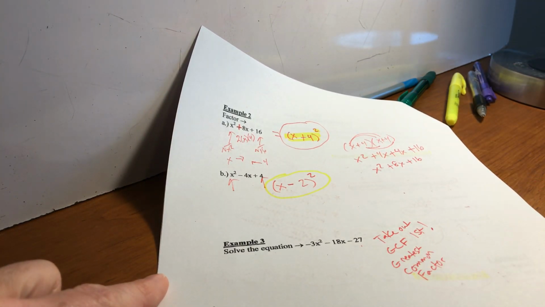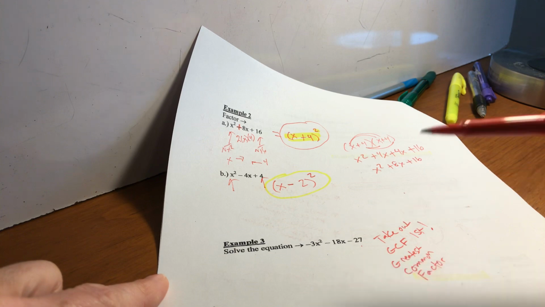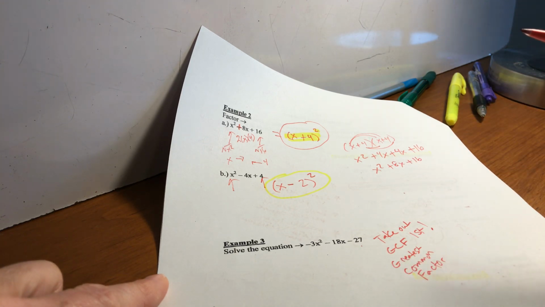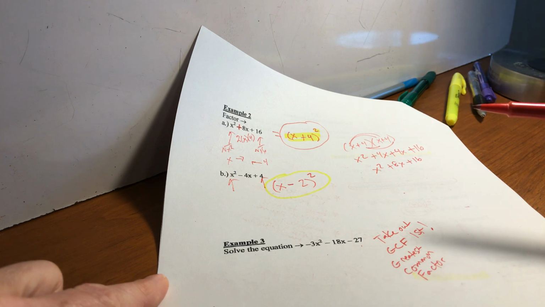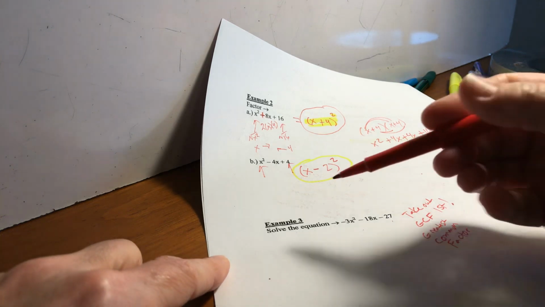What can you divide them all by? Negative 3x squared, negative 18x, negative 27. What can you divide them all by? So I'm thinking you can divide them all by a negative 3.